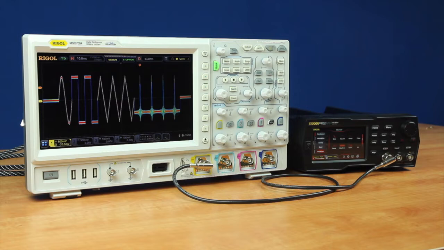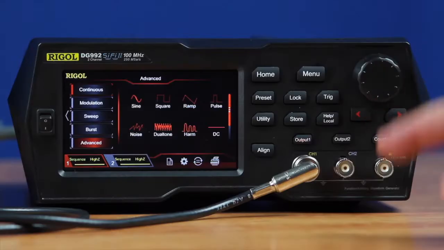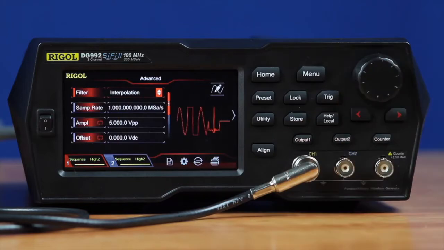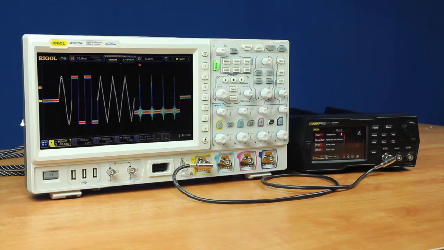One of the new features in the DG800 and DG900 series waveform generators from Regal is sequence mode. We find it here in the Advanced menu under Sequence.